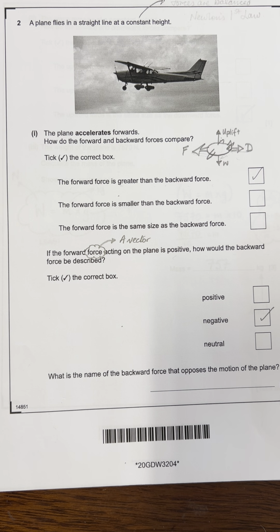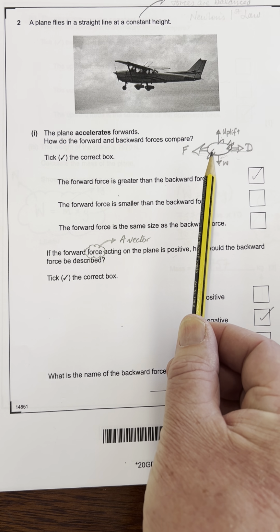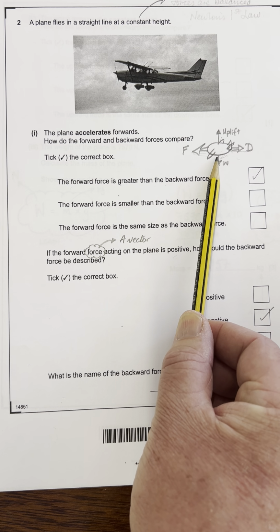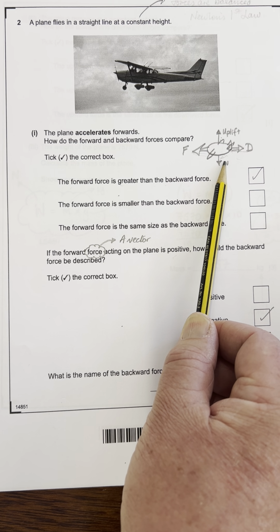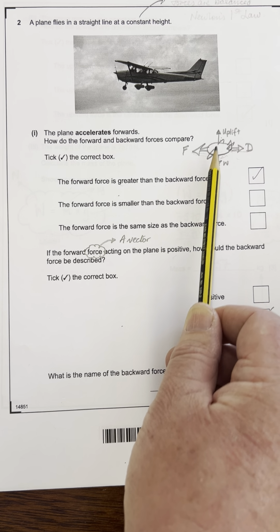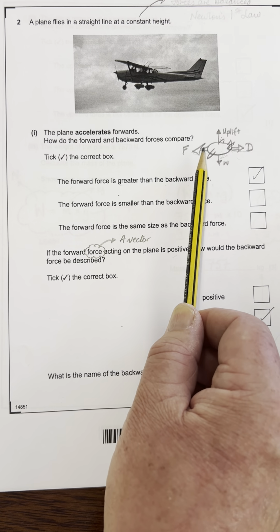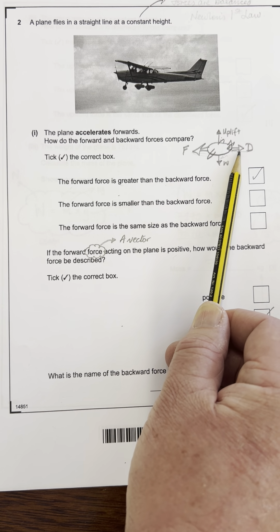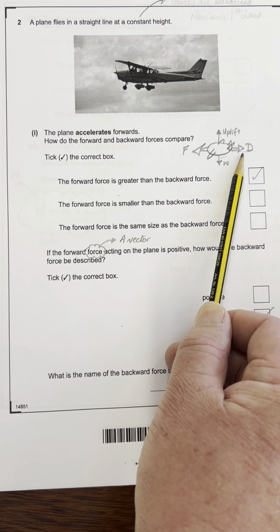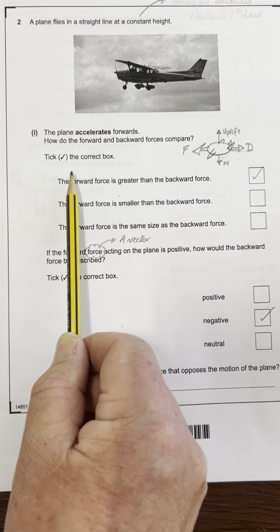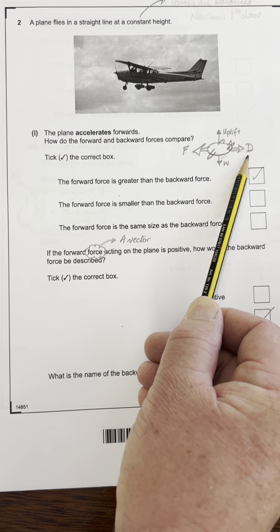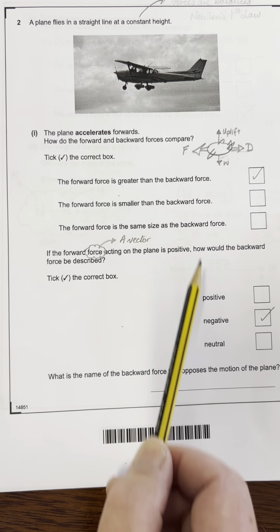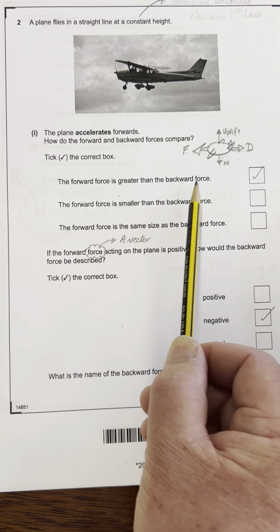The plane flies in a straight line at a constant height. Now if it's a constant height, just look at the force diagram here. Nearly a technical drawing there. If it's a constant height, the uplift is equal to the weight. It's balanced in the vertical plane. The plane accelerates forward, so it's not balanced in the horizontal plane. So this force is greater than the drag. The uplift is equal to the weight. So the forward force is greater than the backward force.